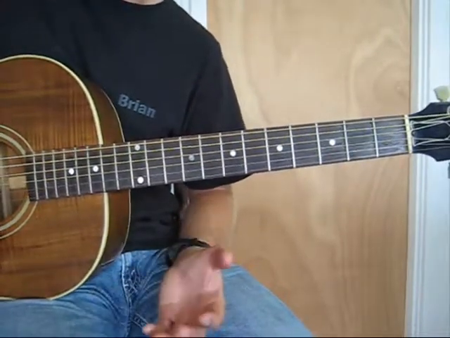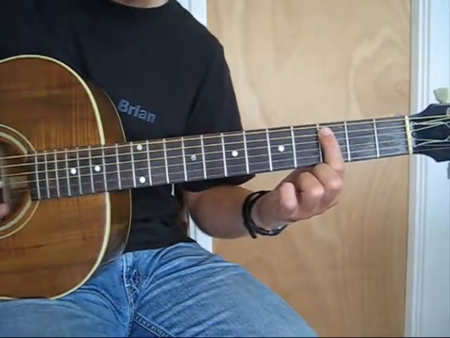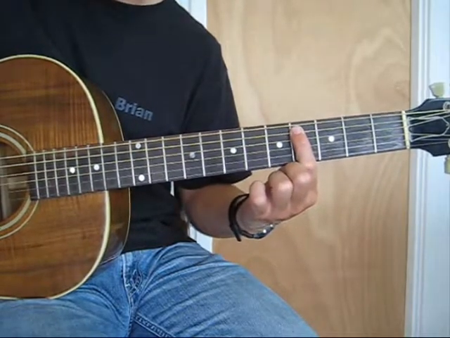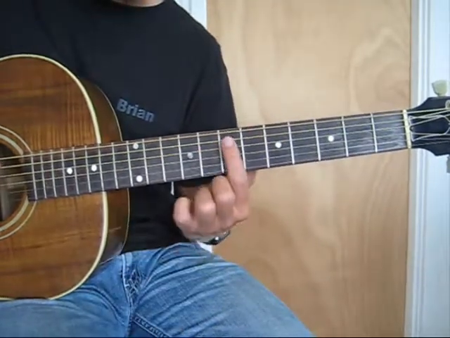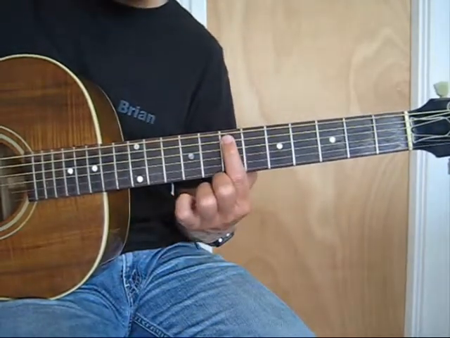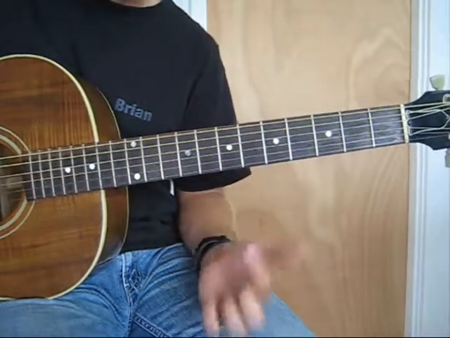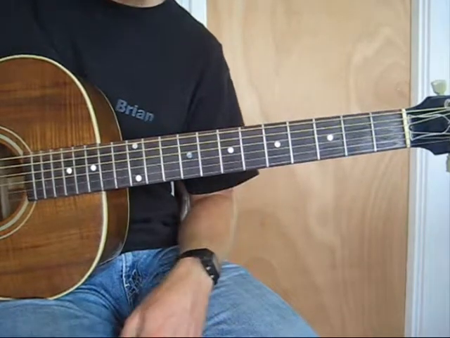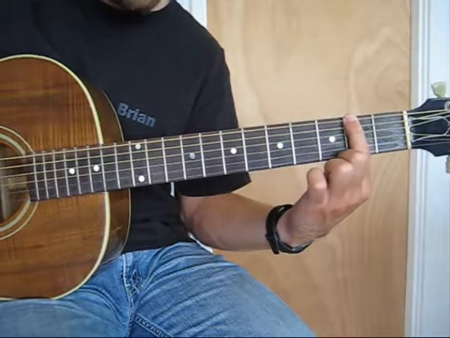Okay? So if I were to ask you to play a C sharp, first you'd identify C, and then sharpen it. In this case, we move up a fret. C sharp. If I were to ask you to play an E flat, you'd identify E and flatten it. E flat. A sharp, identify A and sharpen it. G flat, identify G and flatten it. Okay?